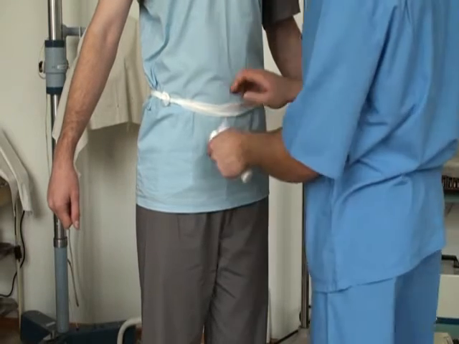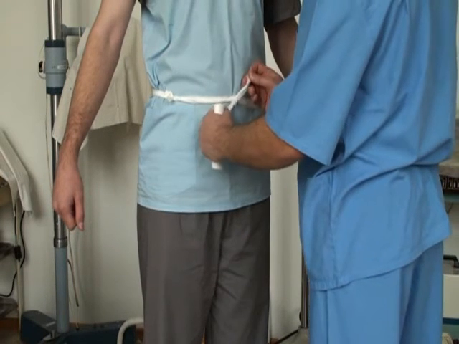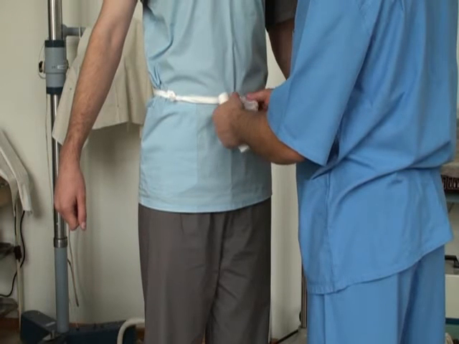Another bandage is attached to the belt with which vertical turns are passed through the perineum alternately, by wrapping it around the belt.